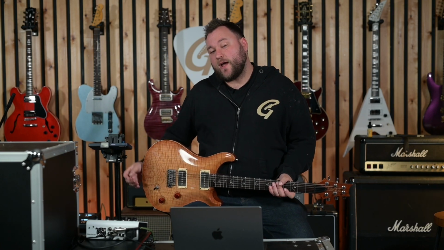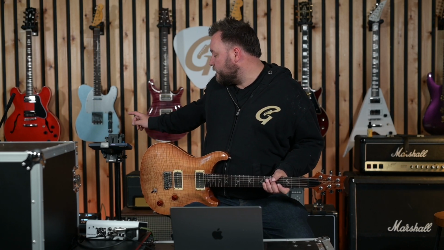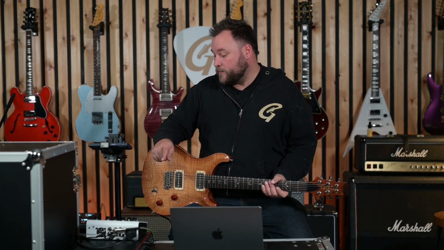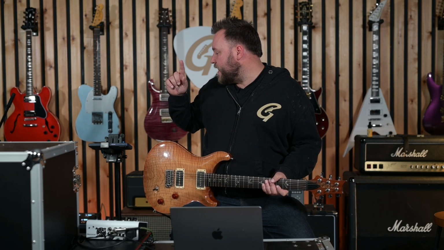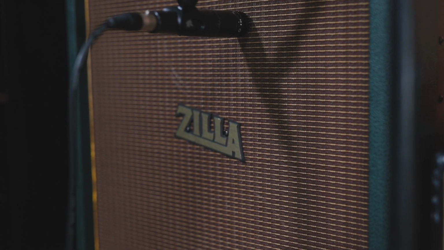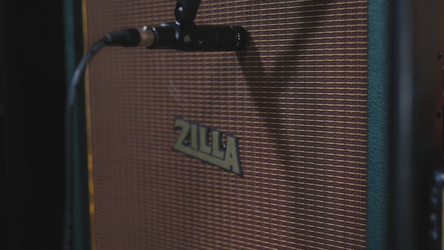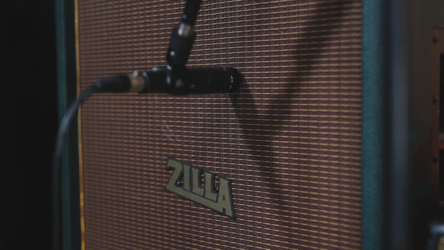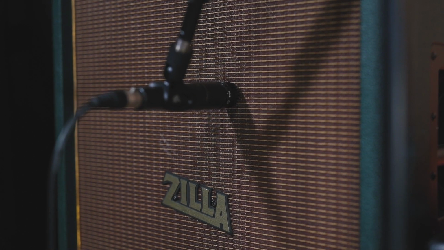So that being said, I have got behind me my Fractal FM9, which is going through two different outputs. One is going into my Friedman FRFR cab so I can hear what I'm doing. The other output is going into the Blackstar Amped 1, which is then going into a Zilla Fatboy 2x12 cab that's got Creamback speakers in there and is being mic'd up with an SM57 mic just off the center of a cone, pretty traditional kind of miking.